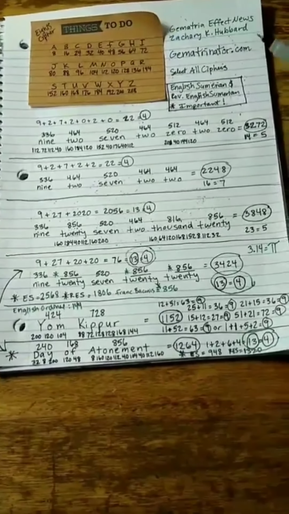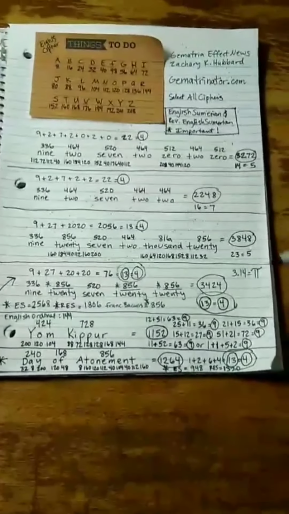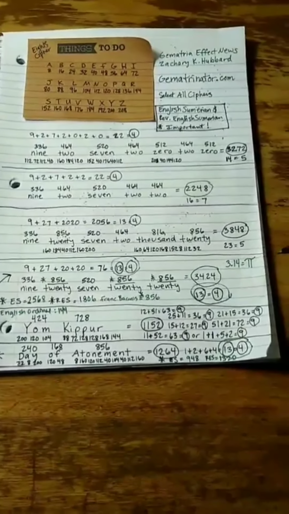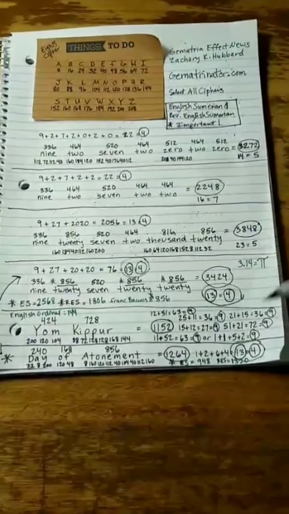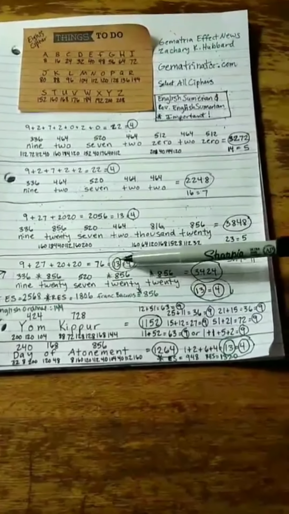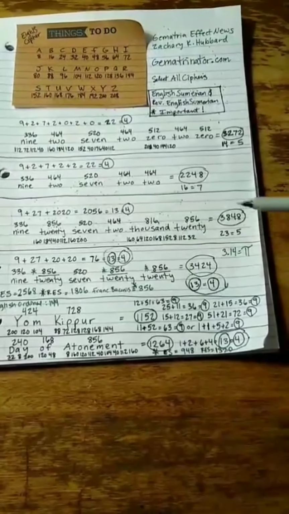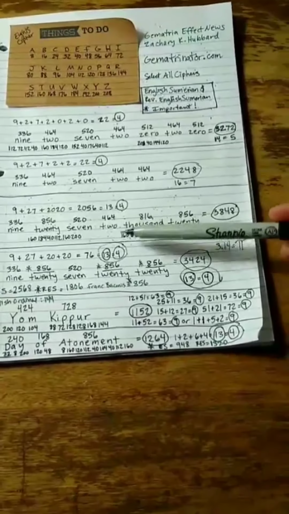There are people like Zachary K. Hubbard or Derek who owns this Gematria site. He's really great too. And so they just have vast knowledge. They have books, well-established websites. But I'm just a calculator, okay? So what we have here, 9, 27 plus 20 plus 20 equals 76 equals 13 equals 4. Remember? 13, 4. Now up here's 13, 4 too. But the calculation over here didn't really come to much for me. All right, so right down here, look at that, 13, 4.